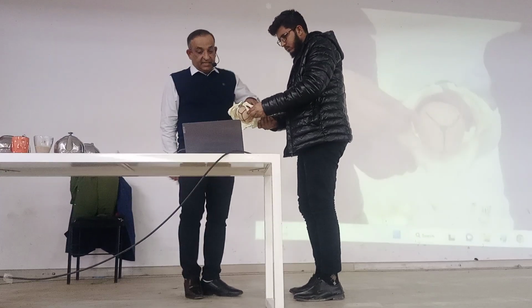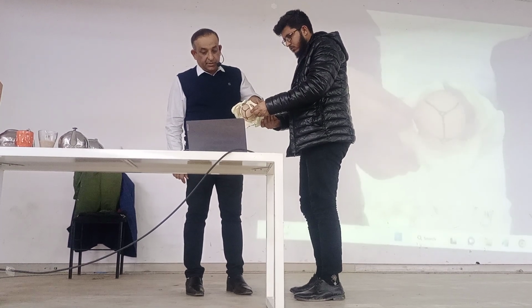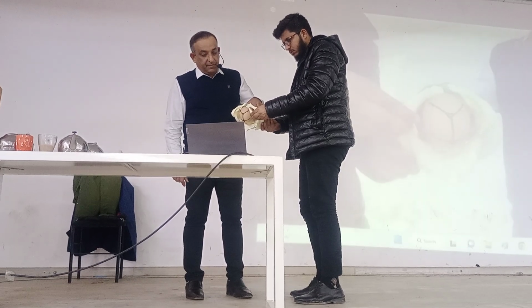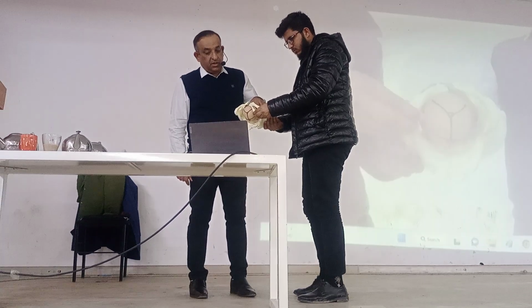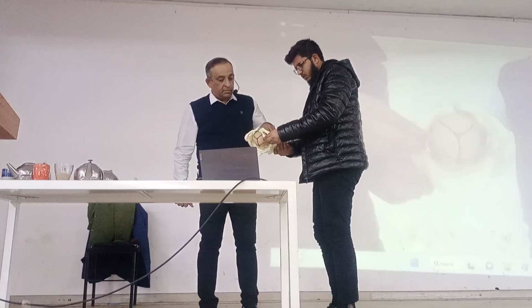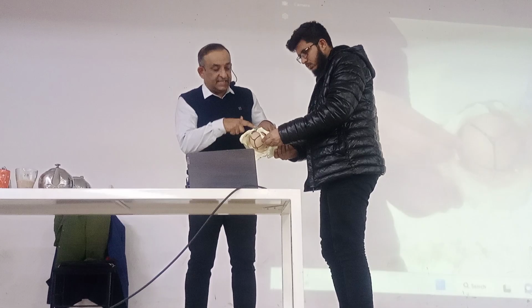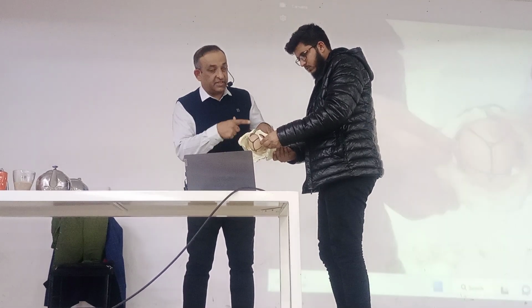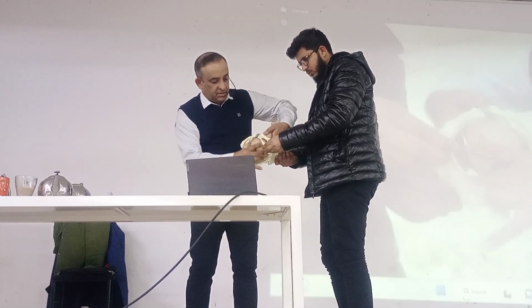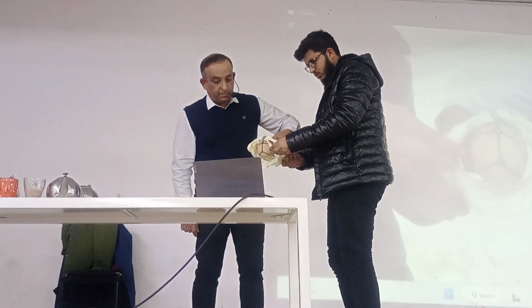Which part of the pelvis is in the anterior part of the pelvis? What is the part of the baby which is in the anterior part of the pelvis? Occiput or the frontal bone? So this is the pubic symphysis. So head is here. So this is occiput which is anterior. And this is occiput which is posterior.